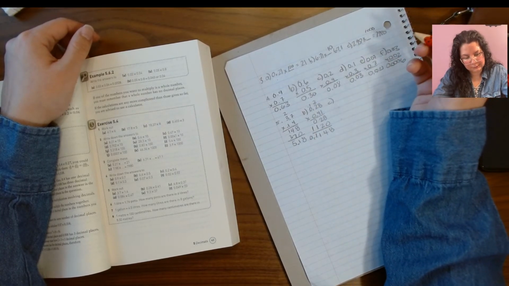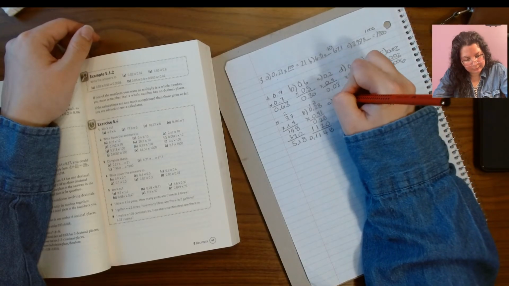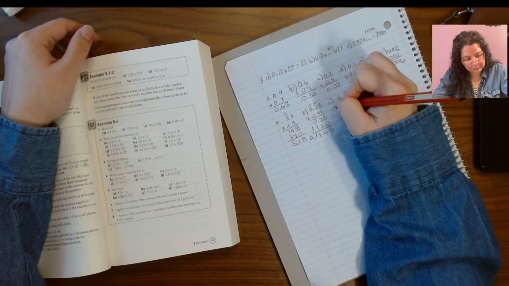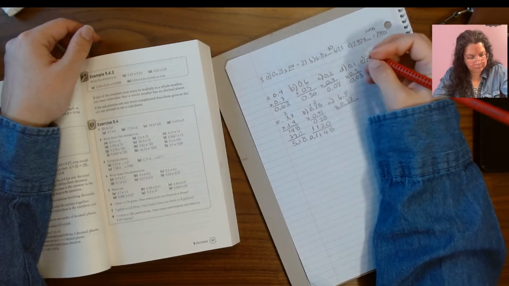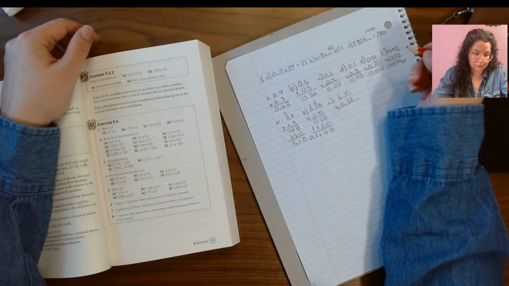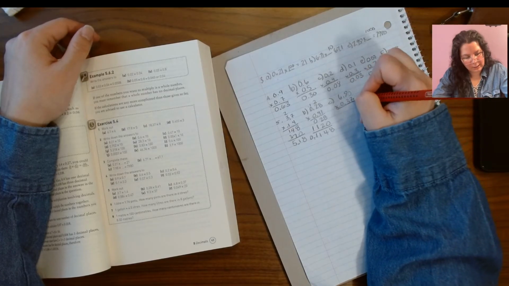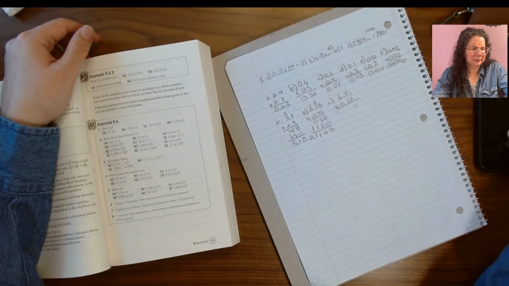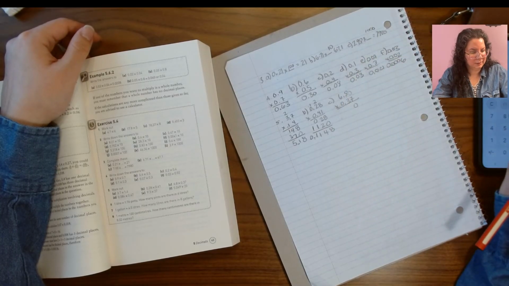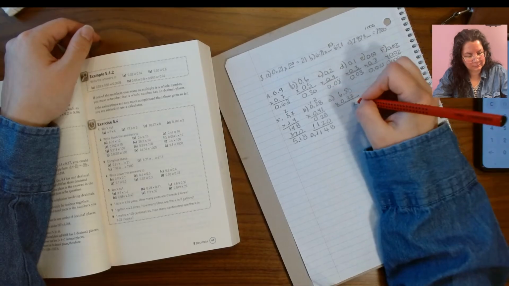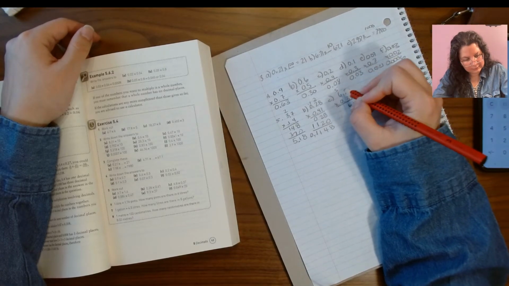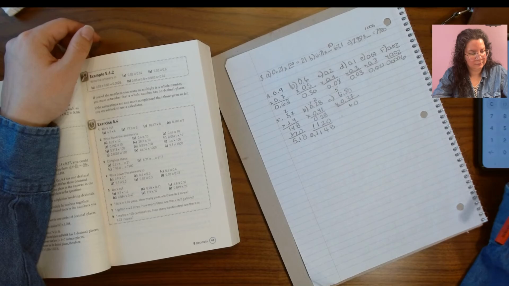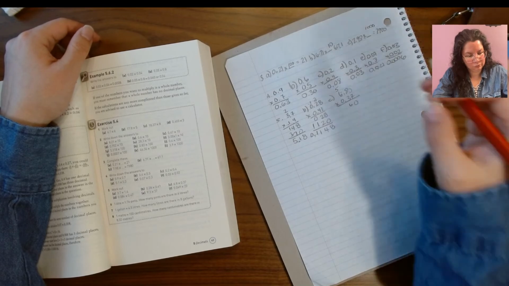C, 6.8 times 0.37. So I'm going to pretend that there's a 0 there. And then 7 times 0 is 0. 7 times 8 is 56. 7 times 6 is 42.